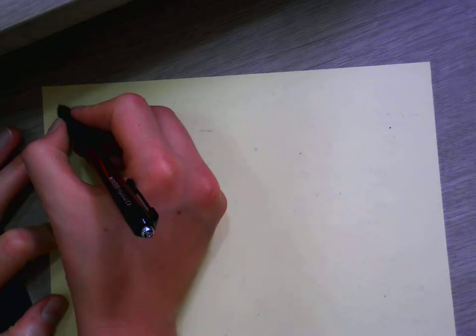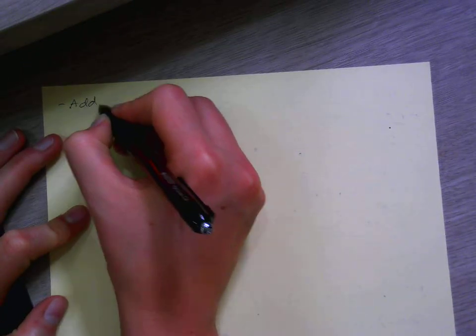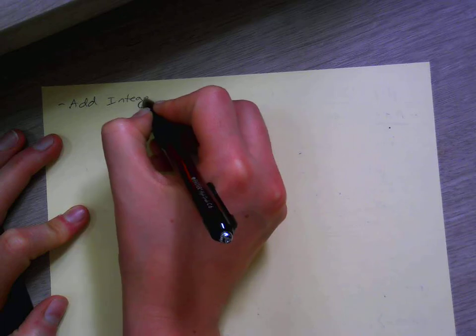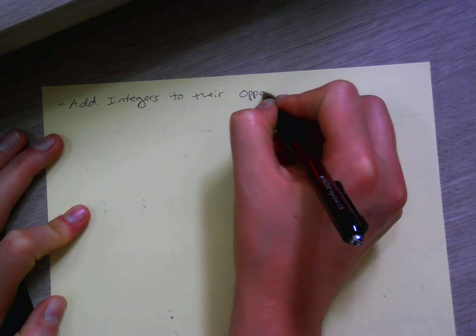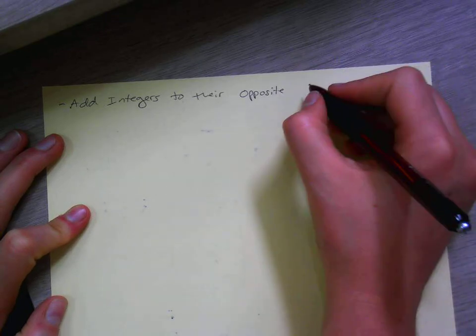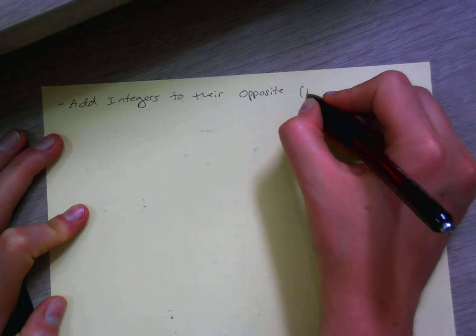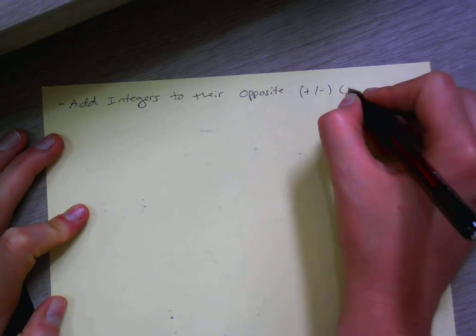Now let's add integers to their opposites. Remember, last time we did positive, positive, negative, negative. Now we're going to do a positive with a negative, or a negative with a positive, and see what happens. So remember, on a number line, if it's positive it goes right, negative goes left, or positive goes up, negative goes down, depending on your number line.